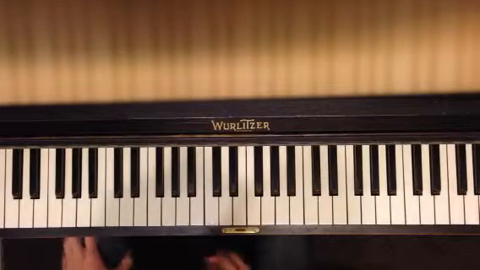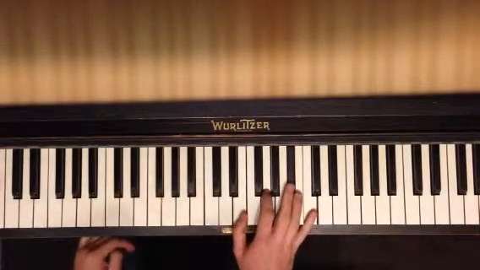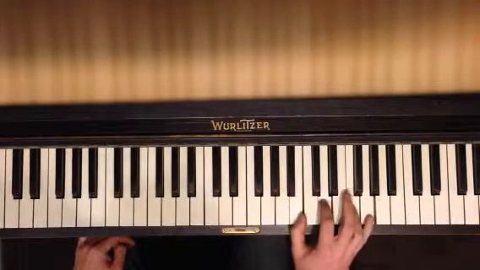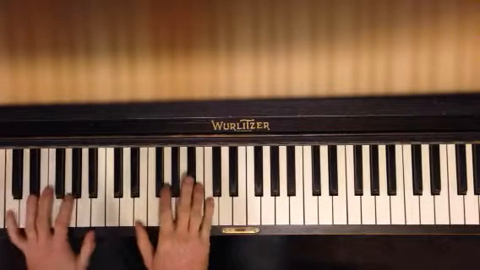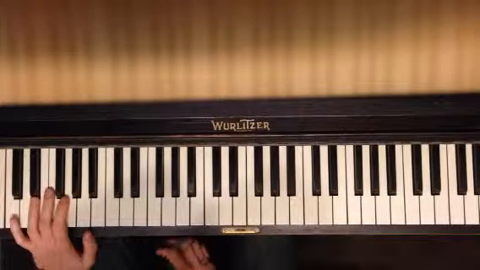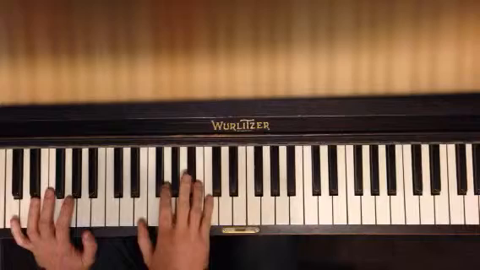So for this tune, we're just going to use first inversion chords. So C7 first inversion, F7 first inversion, G7 first inversion. Now, with the form, we're going to do a blues form with a quick change. It's called a quick change.